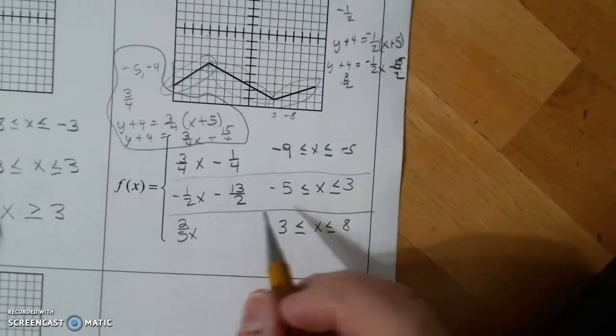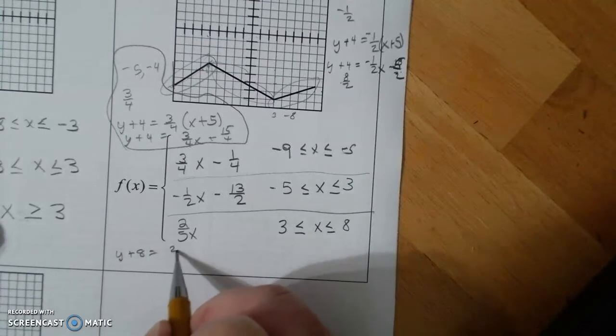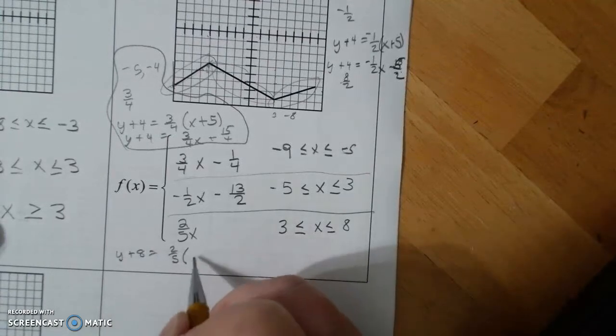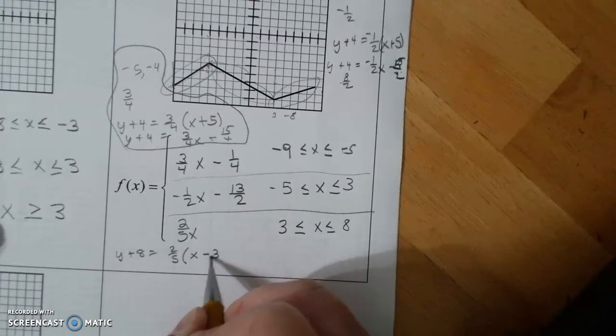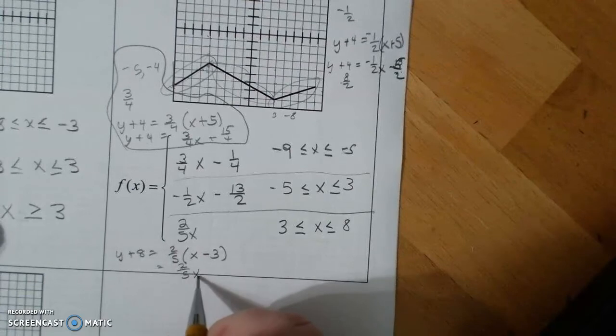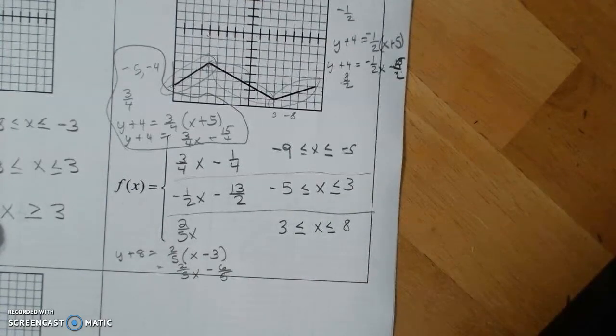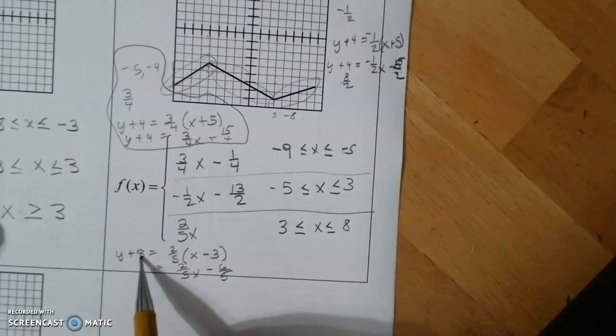And so I have y plus 8 equals 2/5 times x minus 3, equals 2/5 x minus 6/5. That's 40/5.